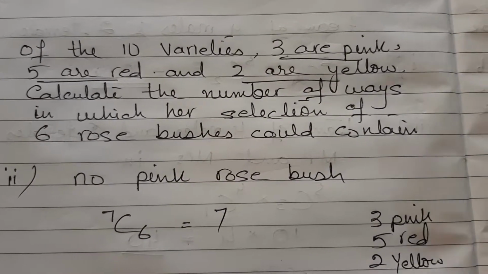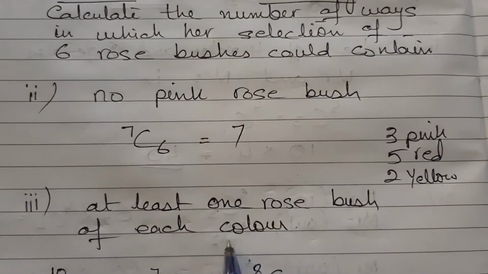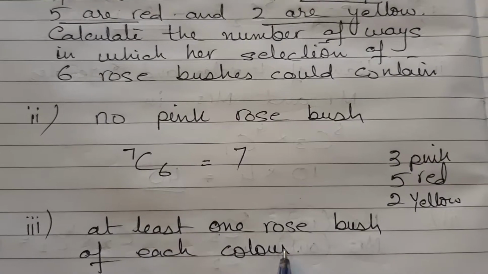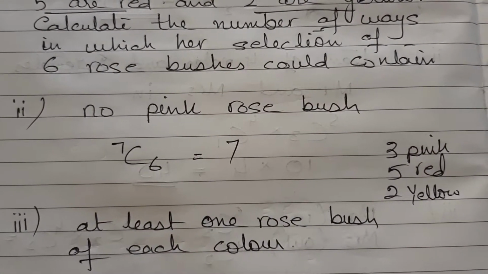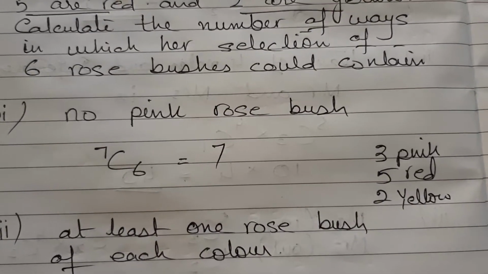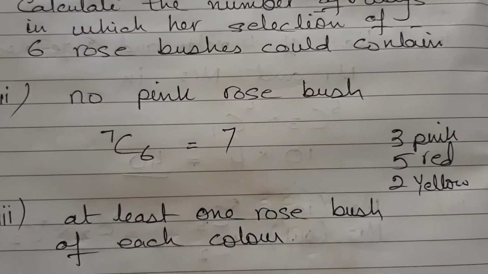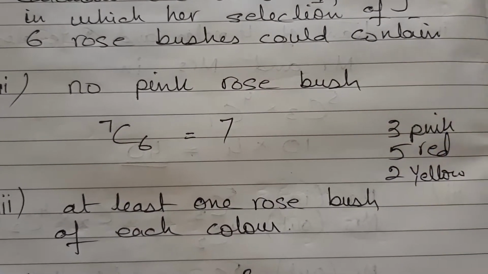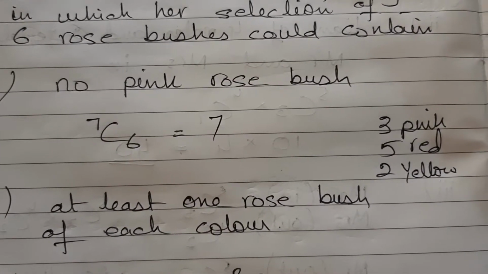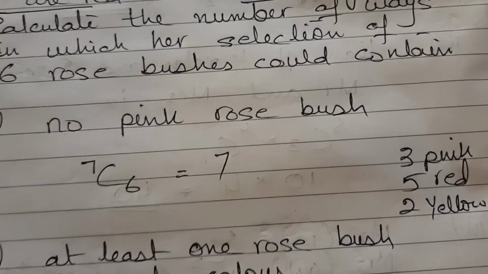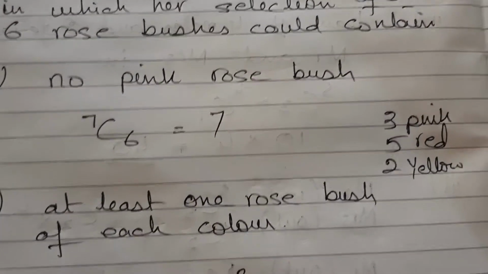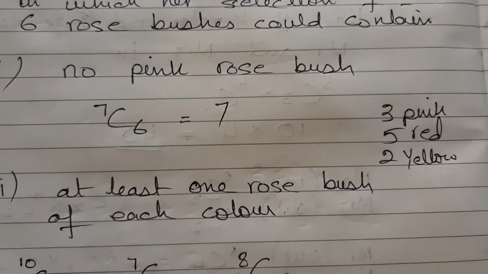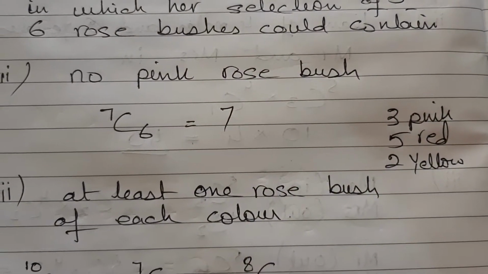Make sense? Okay, so next part of the question is saying, now the selection he is making must have at least 1 rose bush of each color. Now tell me one thing, what comes in your mind? Will you do one by one all the types? It will become too tedious. So what is the easy way to handle this question? Okay, so now if you see, I want at least 1 rose bush of each type.